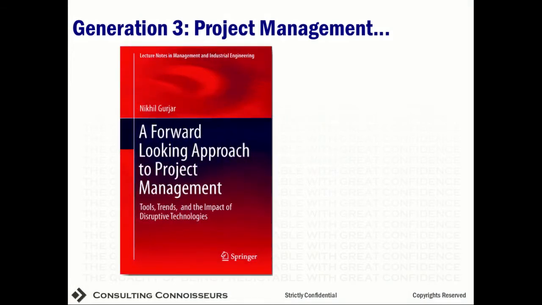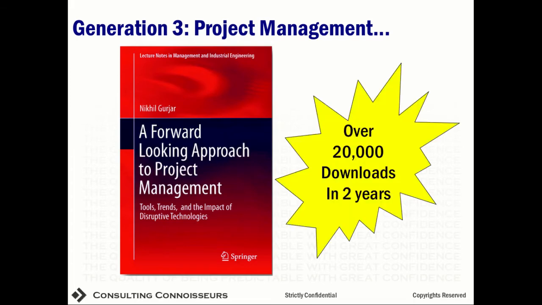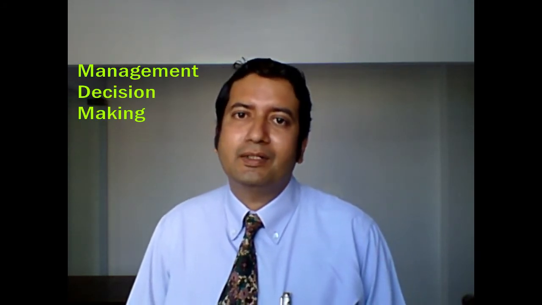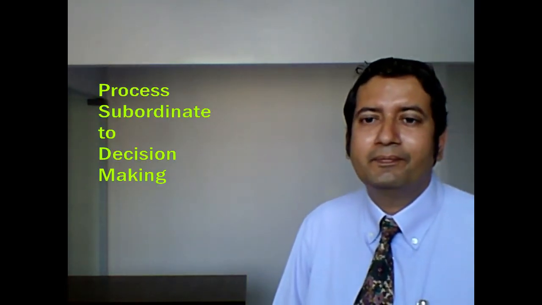So in the year 2016, a new approach was formally introduced in the market. This approach is the third generation of project management, and it is called a forward-looking approach to project management. The key focus of this generation is the framework for management decision making that is central and primal to the project manager. This generation looks at processes as subordinate to management decision making.